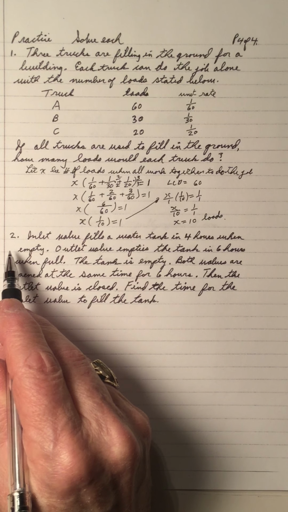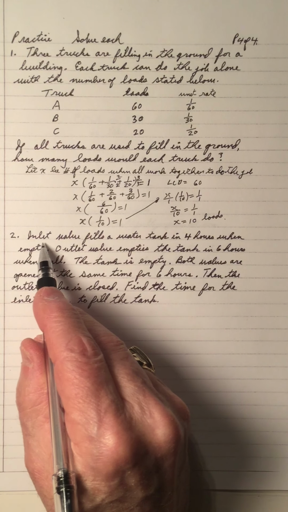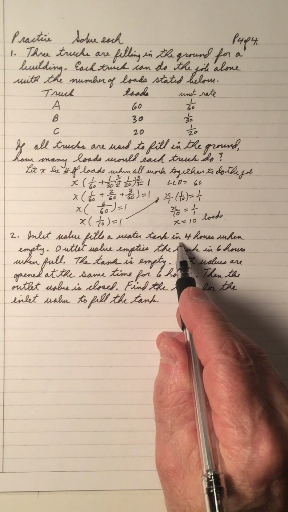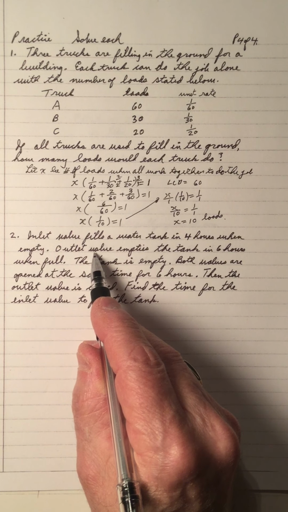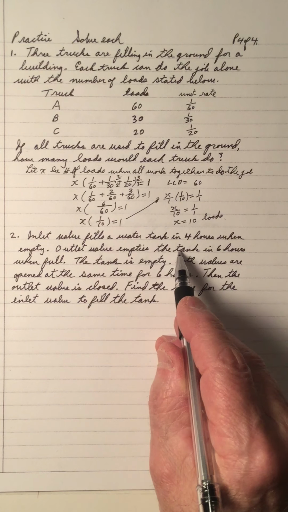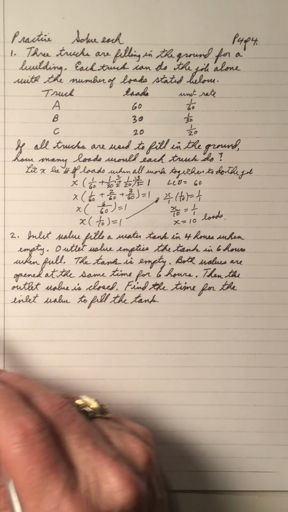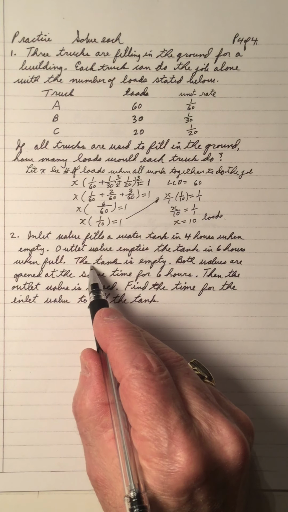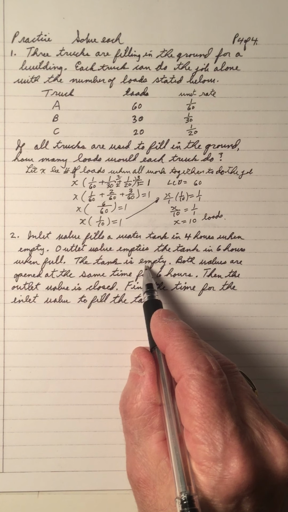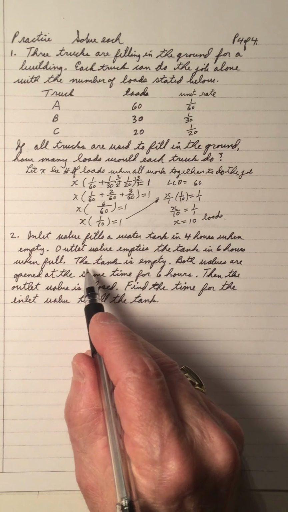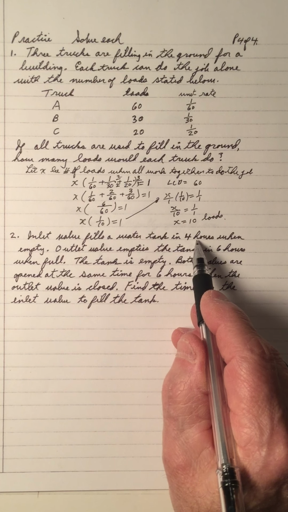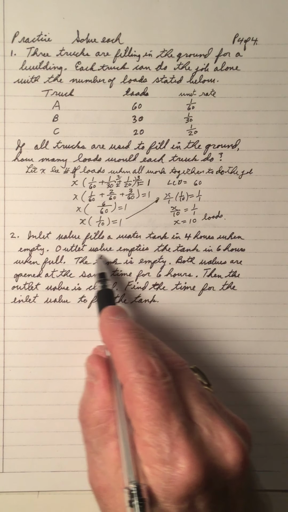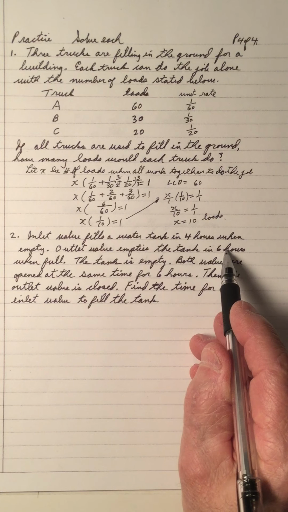And we have another one. Number 2, an inlet valve fills a water tank in 4 hours when empty. An outlet valve empties the tank in 6 hours when full. The tank is empty. So, as it's explained, the inlet valve does it in 4 hours to fill the tank. The outlet valve can empty the tank in 6 hours.